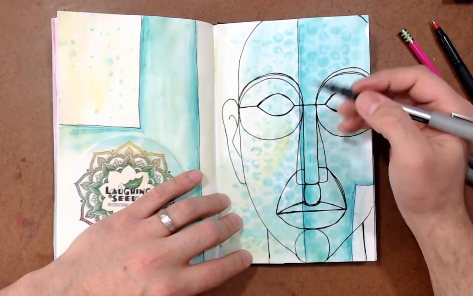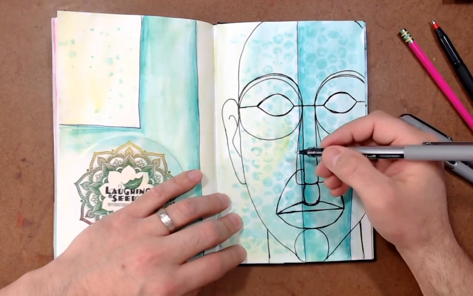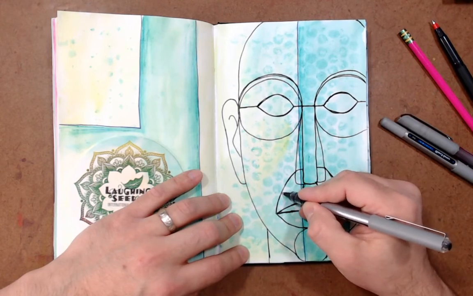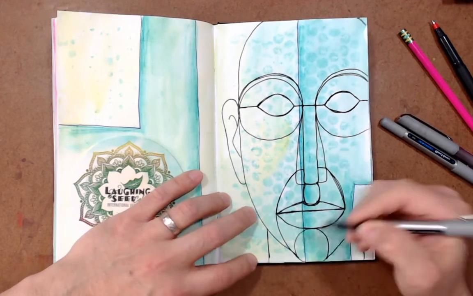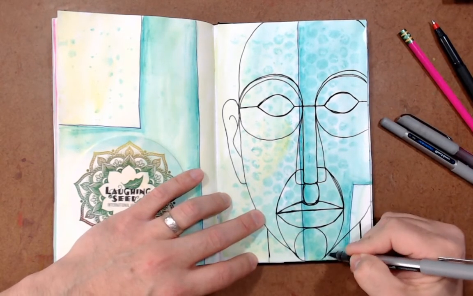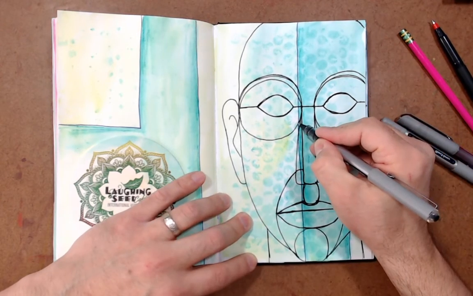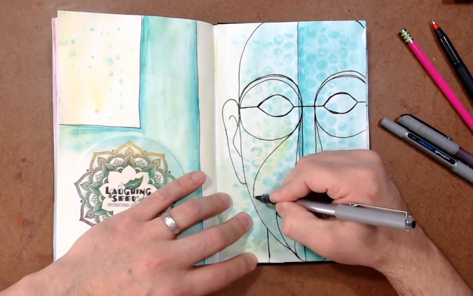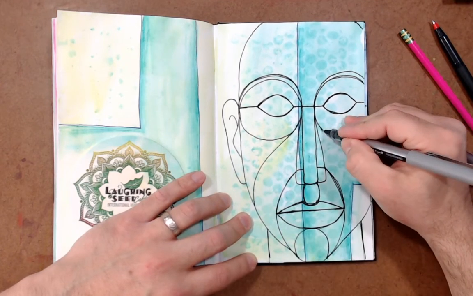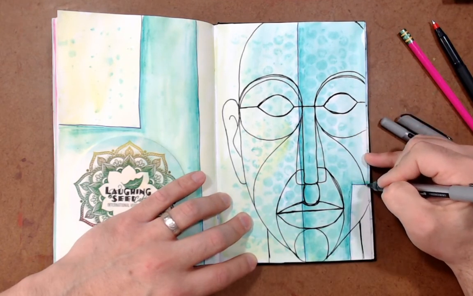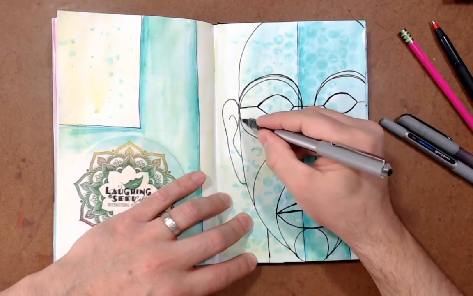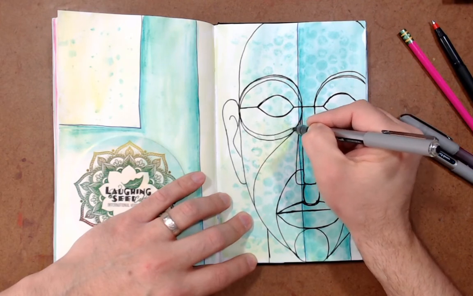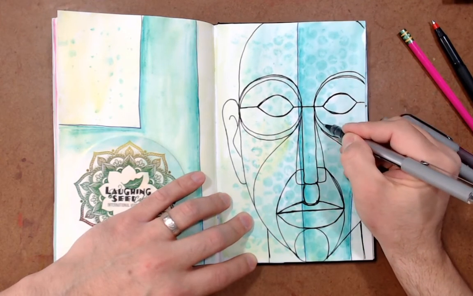So now I can start thinking about how I can divide it up even more. A lot of times what I like to do is continue this line down into the chin. Maybe I want a line that comes from underneath the eye over to the cheek and down, and then I'm going to do the same thing on this side. Maybe I want a sort of crescent shape underneath the eye. Kind of mimics the eyebrows.